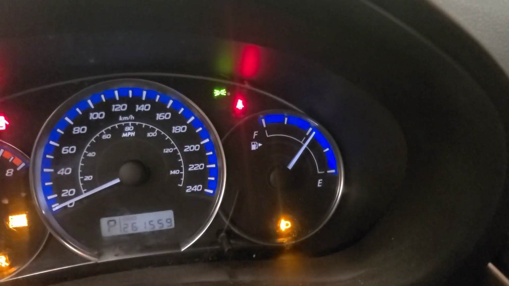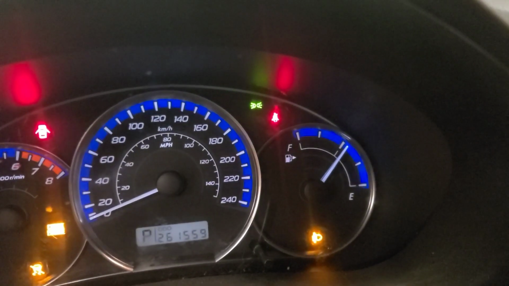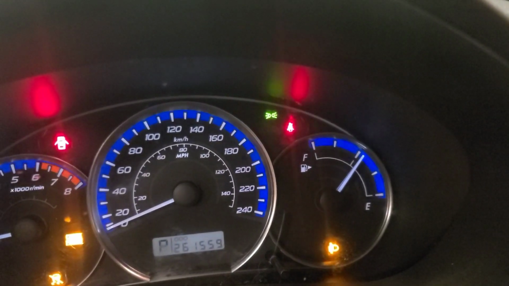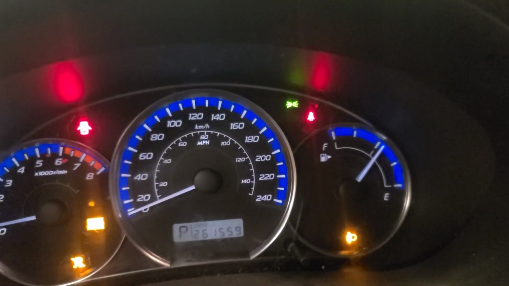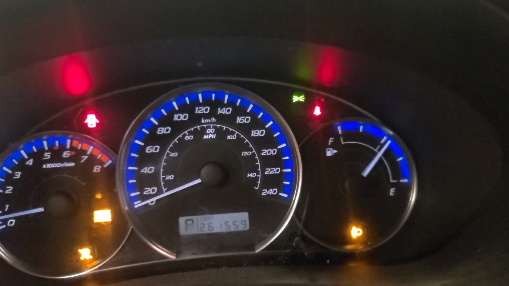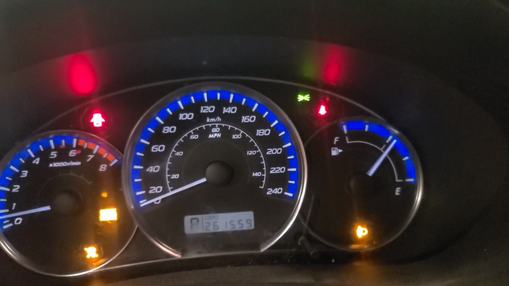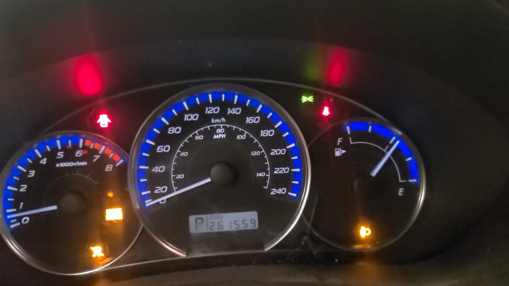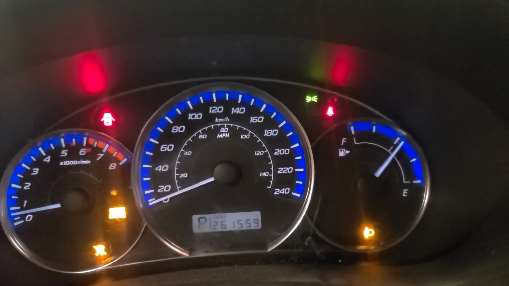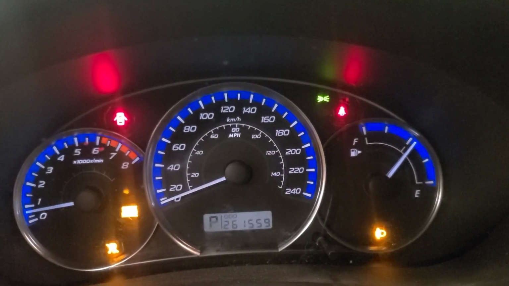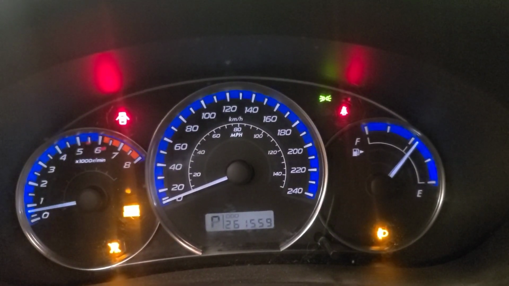The other issue that I see is this thing's had a timing belt done back in 2018, and the sticker is illegible. I can't read the mileage when it was done, but it's got 260,000 on it now, kilometers. So it's due for another timing belt. So it's got to do some serious soul searching on this car if it's worth investing any significant money in it, or just drive it until it dies.